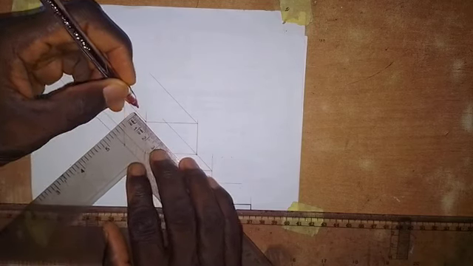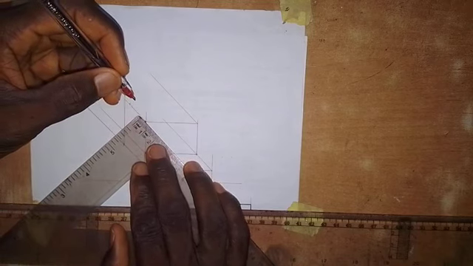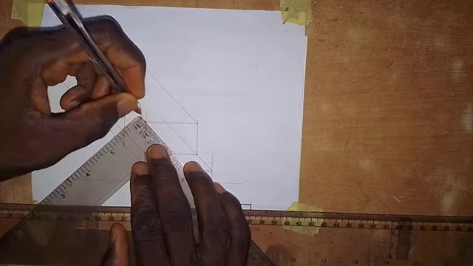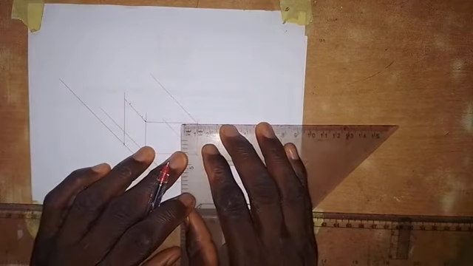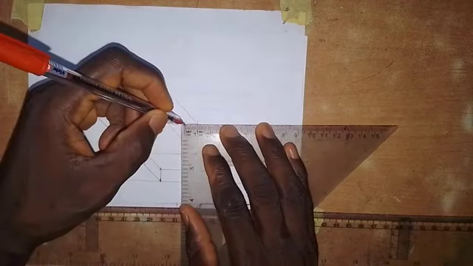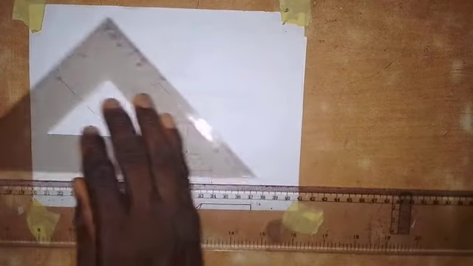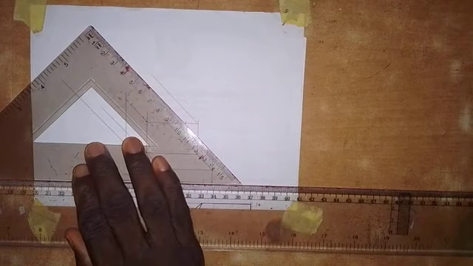So then I will come here and take 5 millimeters. So 5 millimeters. And then coming on this line, I will take 10 millimeters here. So then I will transfer this.